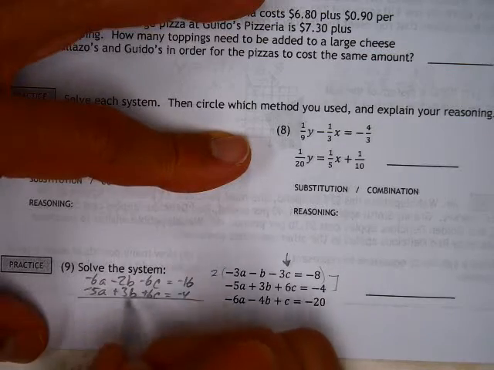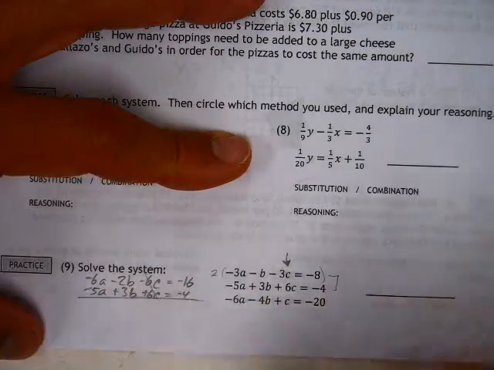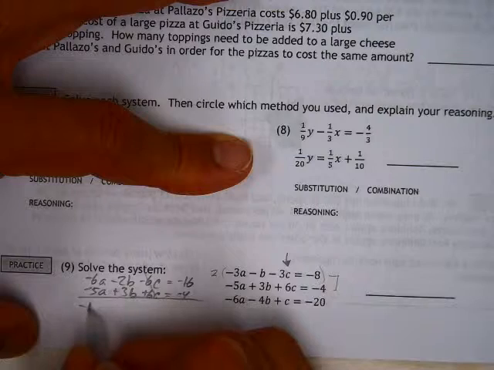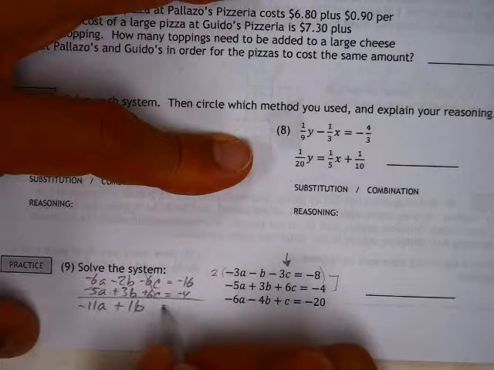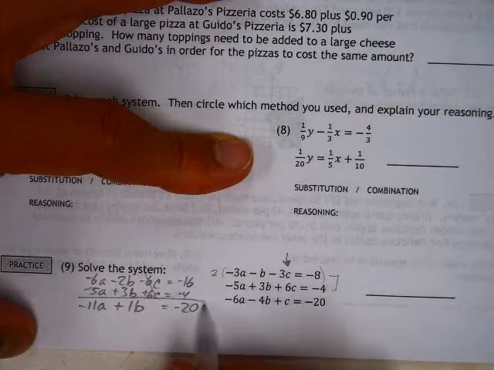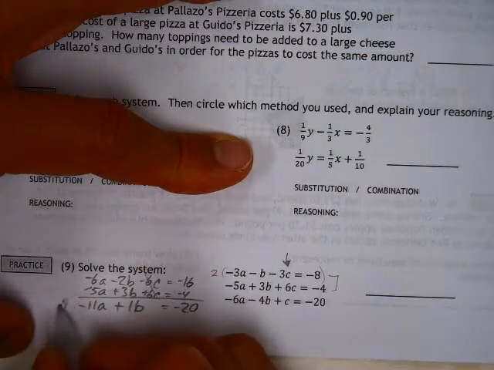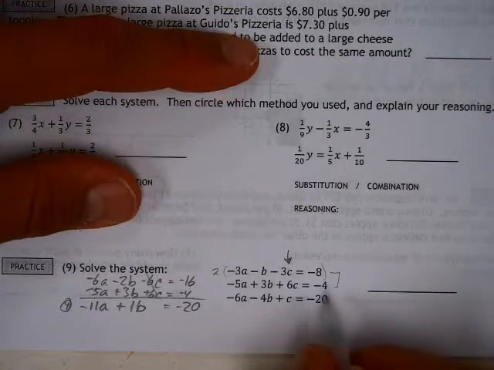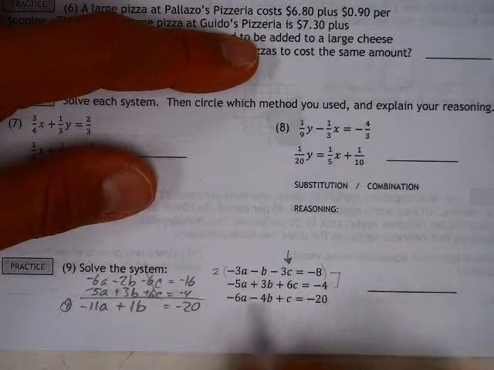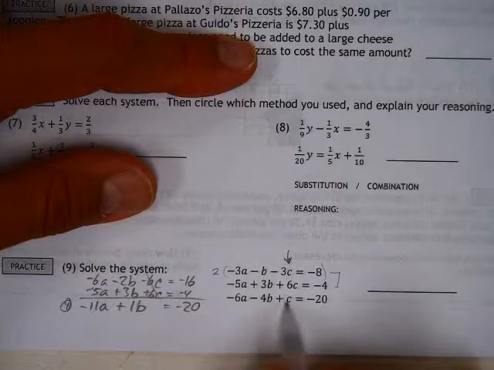Combine those together. The c's go away, and that's supposed to happen. That's what we wanted to do. But this is -11a plus 1b equals -20. Nothing reduces, so I'm going to officially call that equation 4. So now we haven't used the third equation yet, and that one conveniently has a c here.